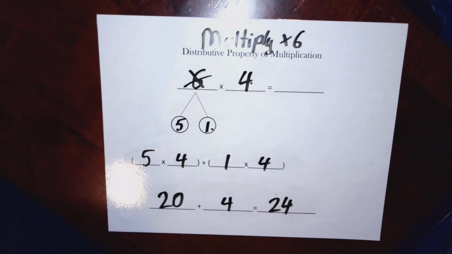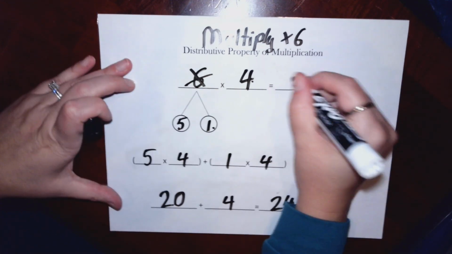So this is how you can use the distributive property to help you multiply by 6. We will use this property to also help us with our 7s, 11s, and 12s. Let me put my final answer there.